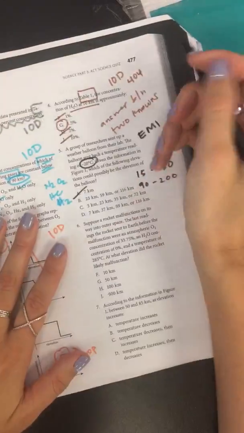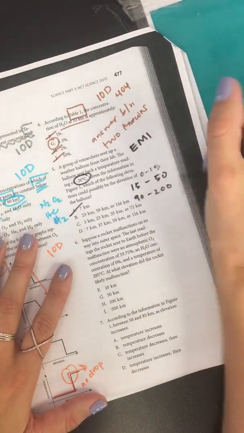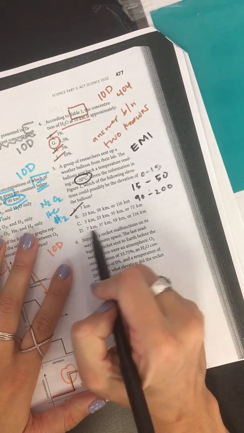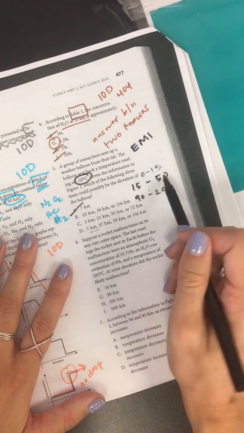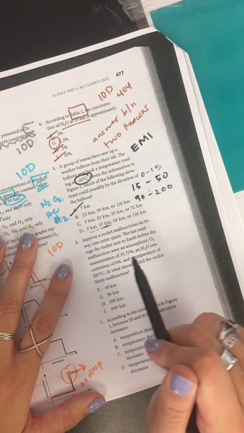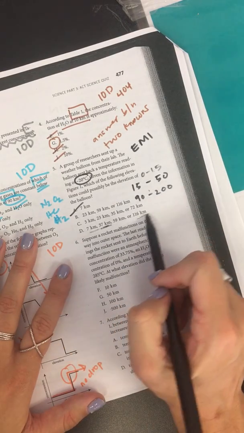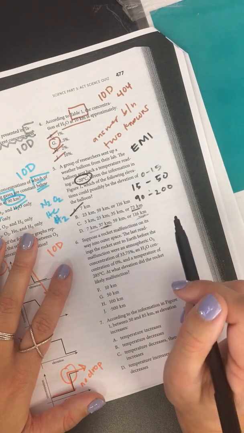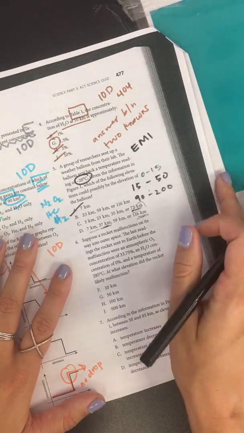So we need distances that cover all of these bases. 7 hits the 0 to 15 mark. 15 to 50, that's right there. 90 to 200, 116. 72 is below.